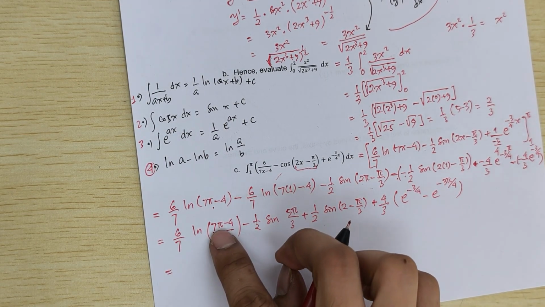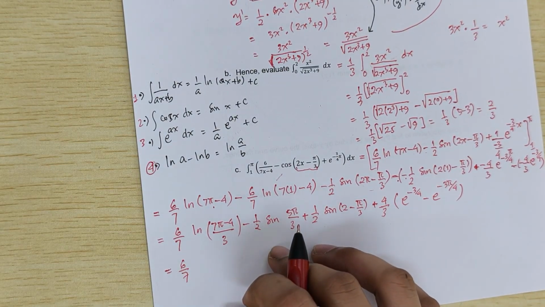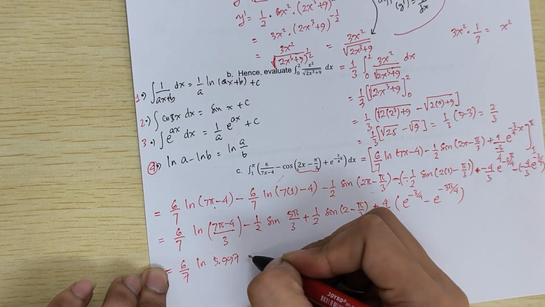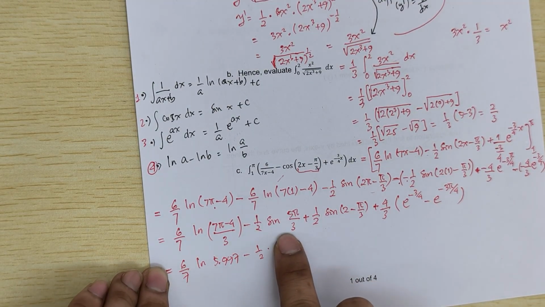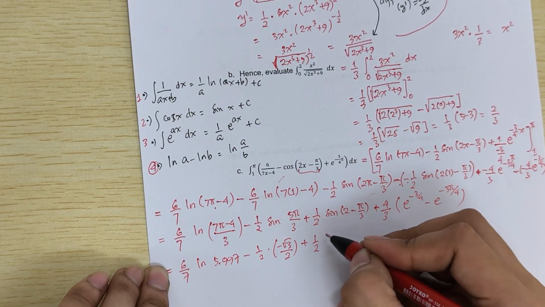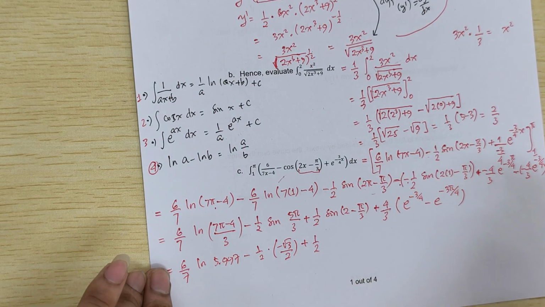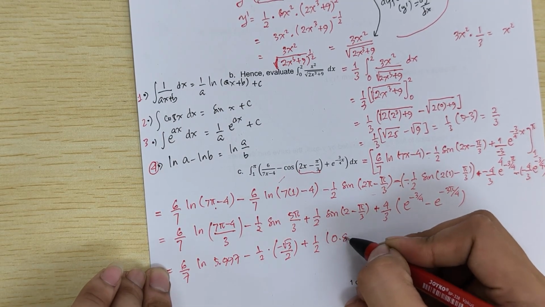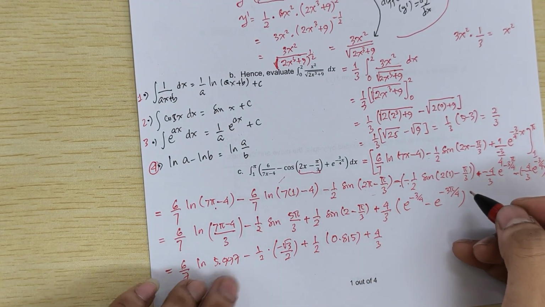Okay, if you count this one using the calculator, this one is going to be 6 over 7 ln of 5.997, minus a half multiplied by negative root 3 over 2, plus a half sin of 0.953 since it's in radians, so a half multiplied by 0.1815, plus 4 over 3.